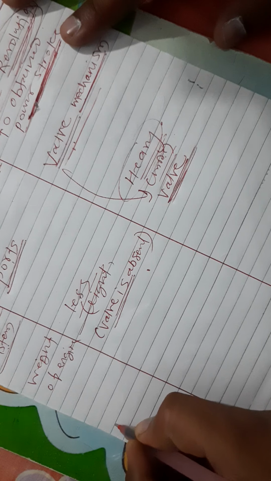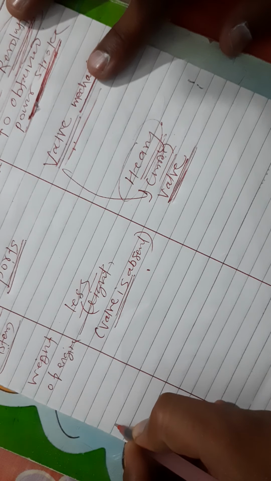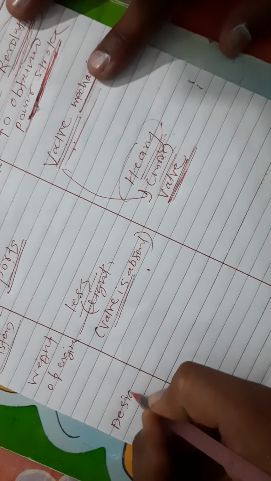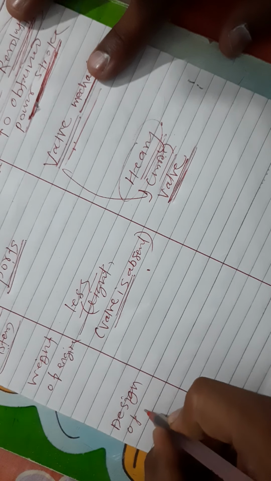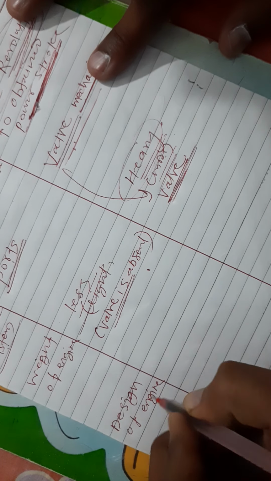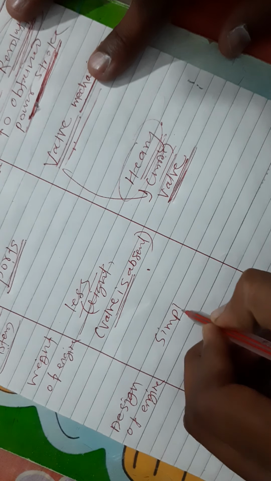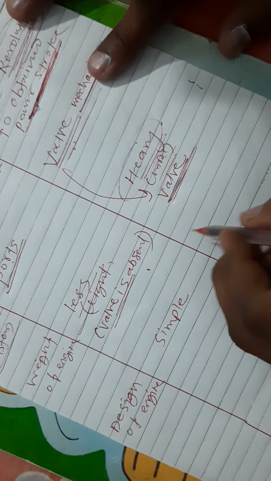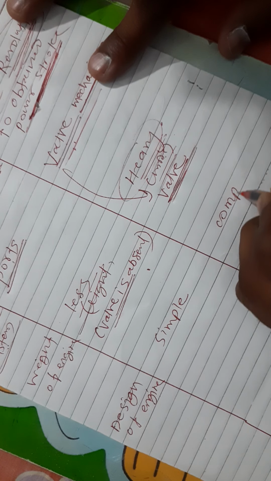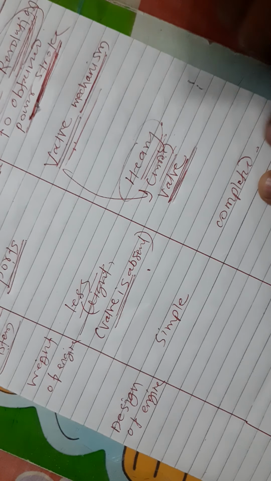See my dear students, the next parameter is the design of the engine. The design of the engine is very simple in a two-stroke engine, and it is too complicated in a four-stroke engine.